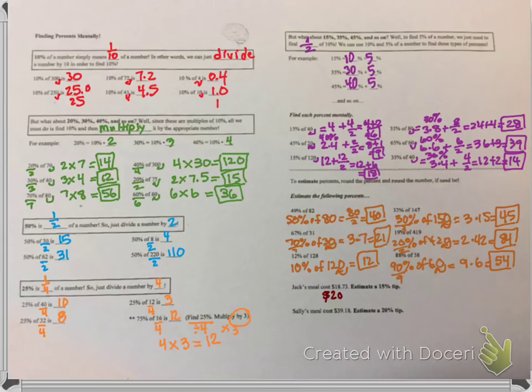So how am I going to do 15%? Remember what we're going to do. We're going to do a 10% plus a 5%. So 10% of 20 is going to give me a 2. 5% is going to be half of 10%. So that gives me 2 plus 1, or a grand total of a tip of $3.